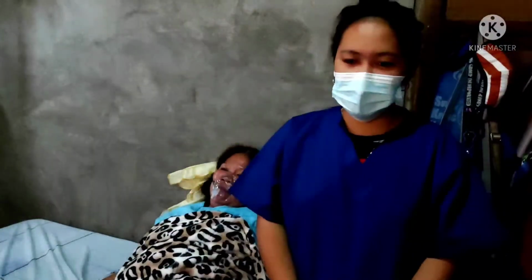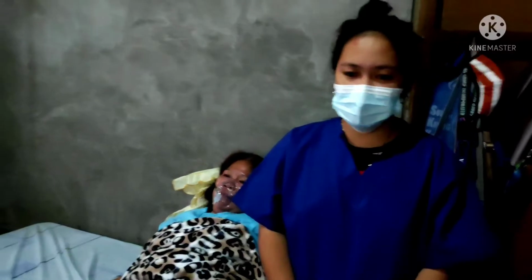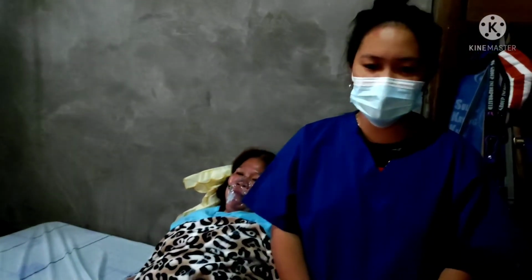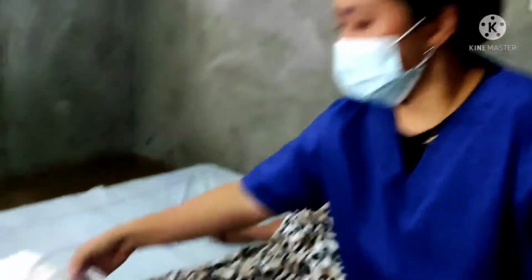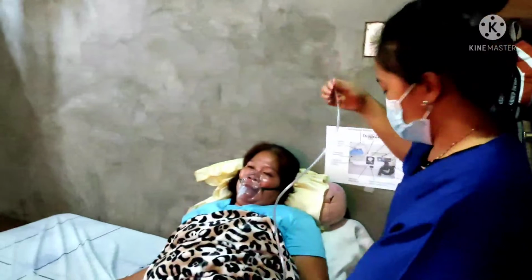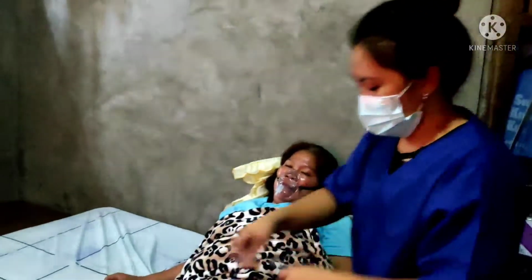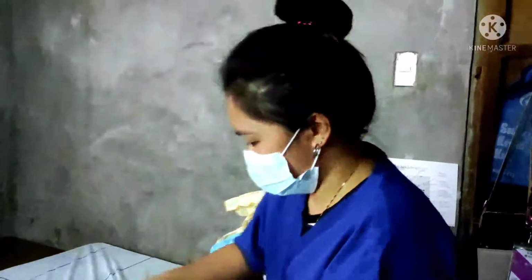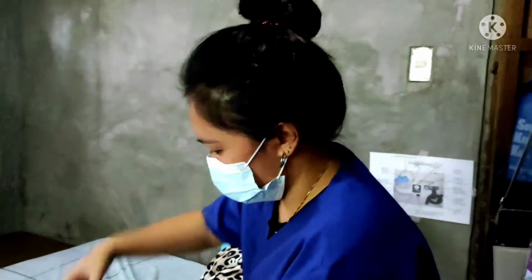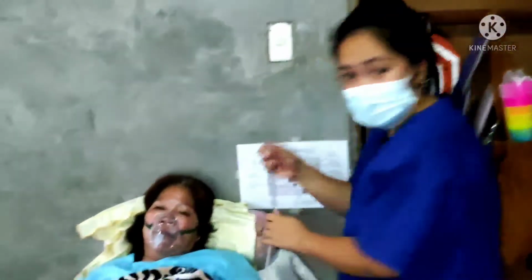Prepare your equipment by connecting one end of the tubing to the suction machine. So, this is our connecting tube. We put it here.